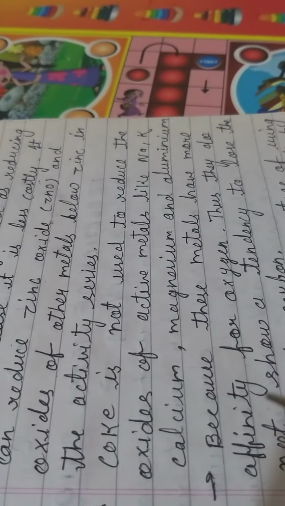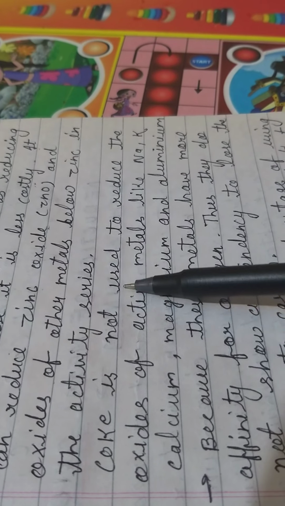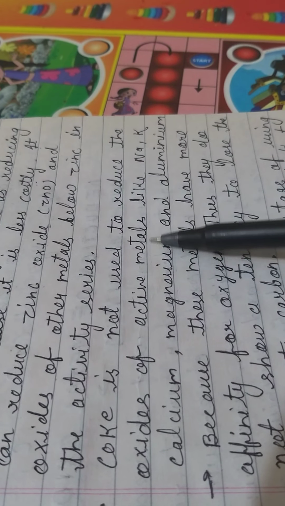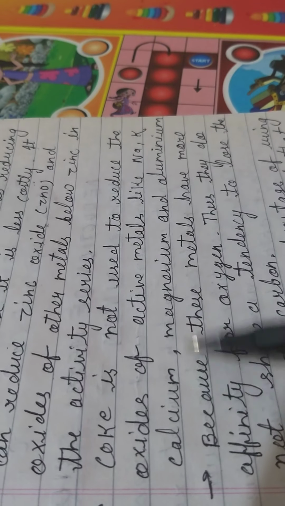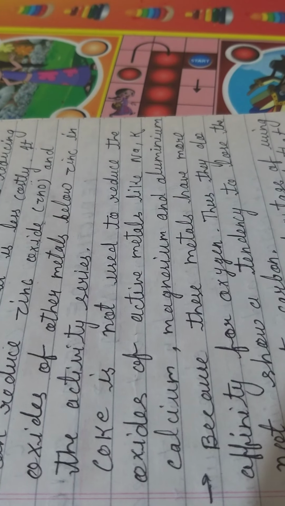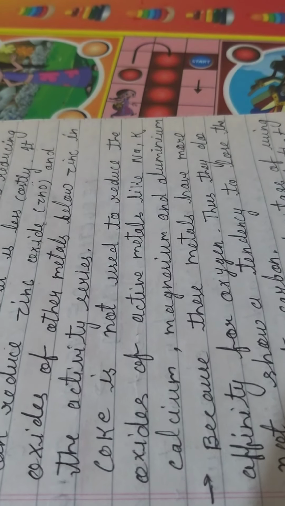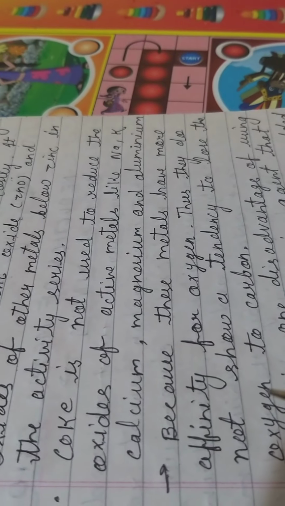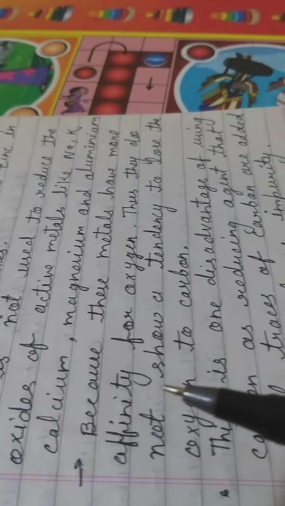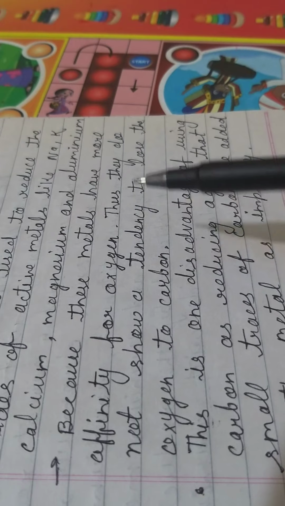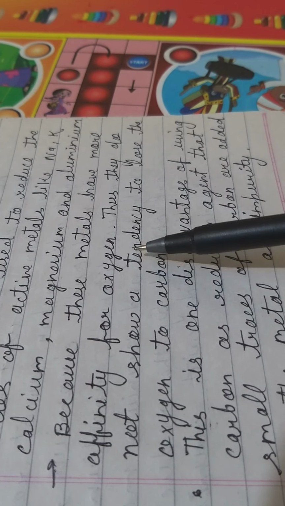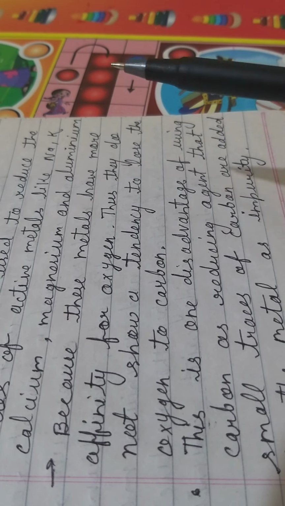Now let's see the next point. Coke is not used to reduce the oxides of active metals like Na, K, calcium, magnesium and aluminium. I have already told you that all the active metals have a great affinity with oxygen and chlorine, so they cannot be reduced with the help of carbon alone.